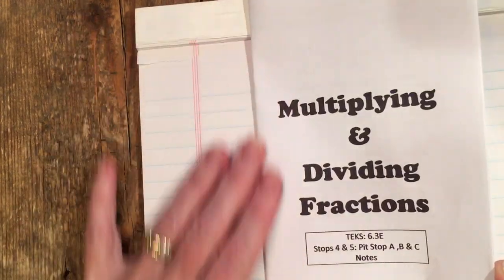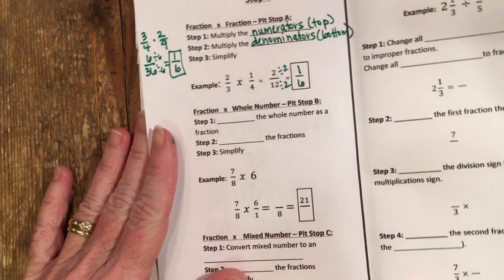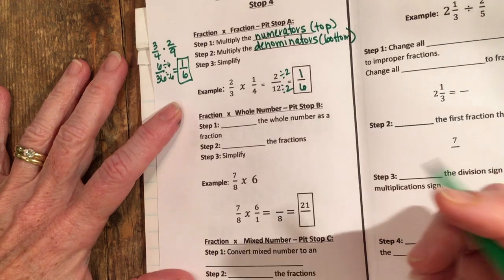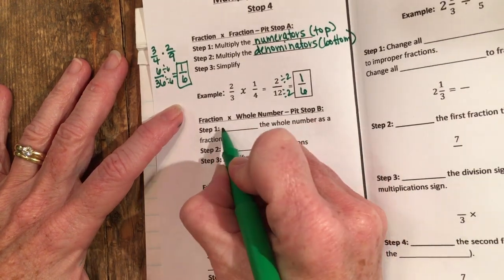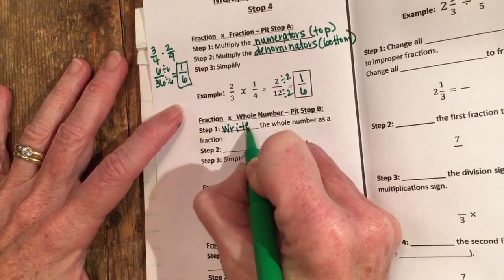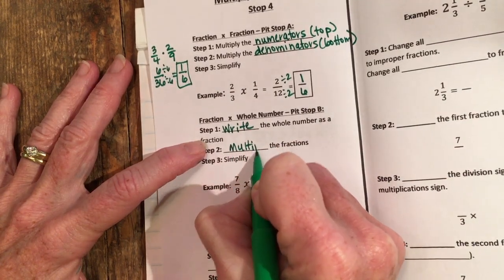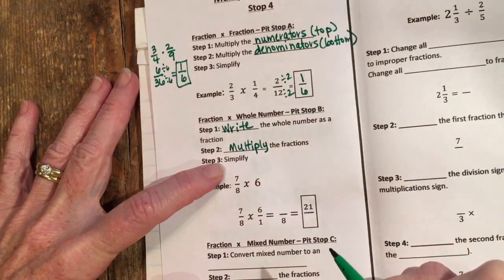So we're back here multiplying and dividing fractions. This time, we're going to look at multiplying a fraction times a whole number. When this happens, you want to write the whole number first as a fraction. Then you're going to multiply the fractions like you did before. And then again, you'll simplify.